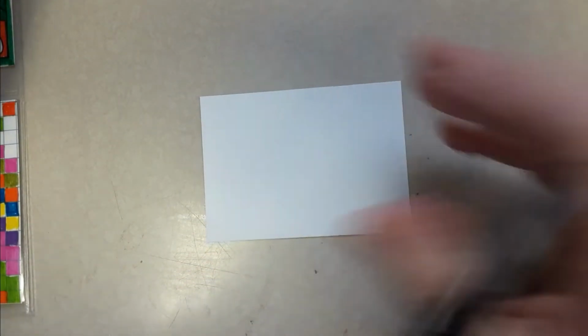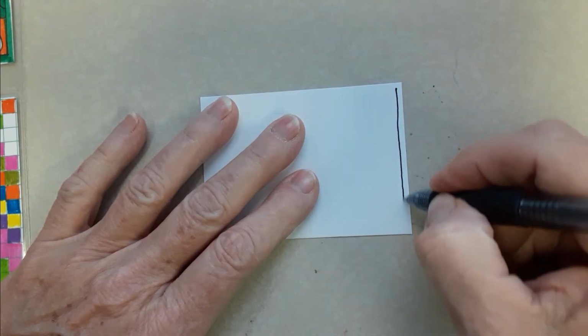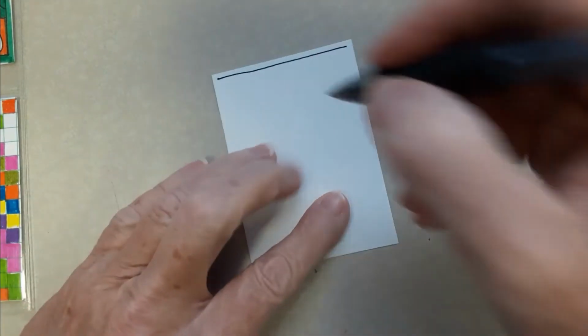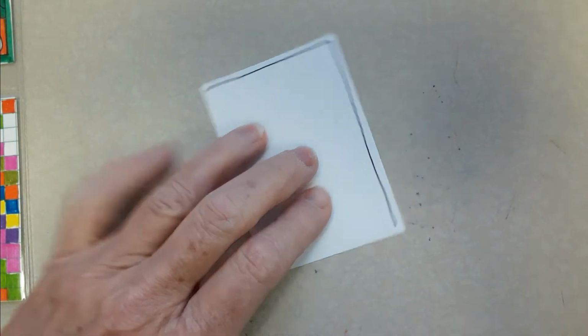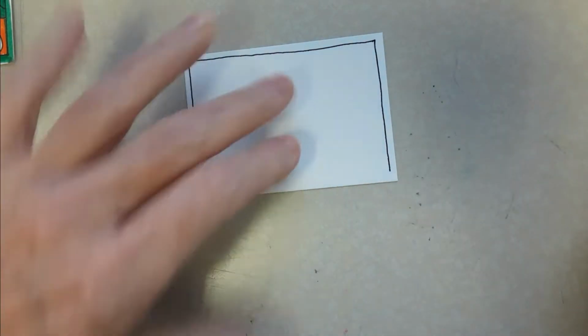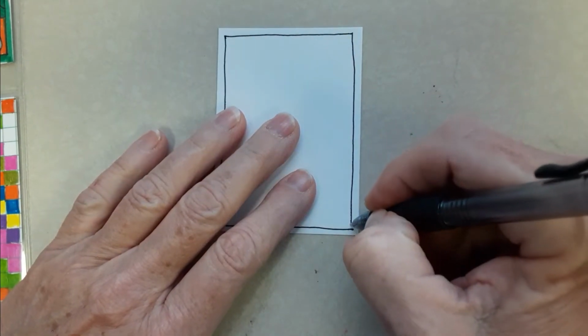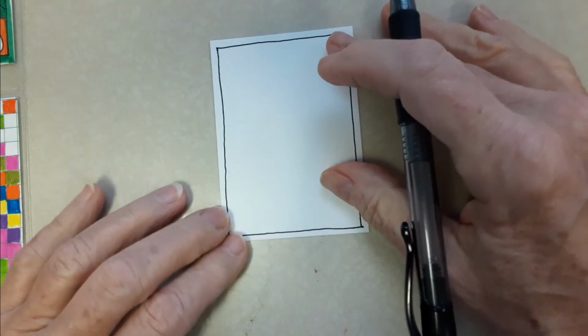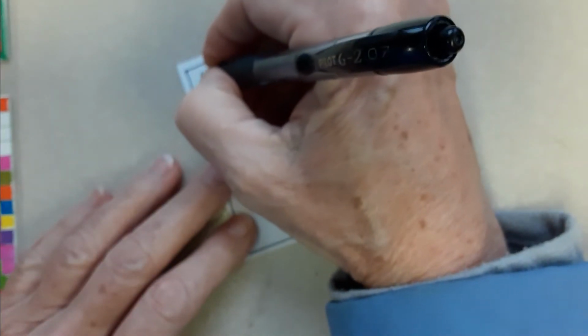So grabbing my card here, I'm going to quickly draw my border. I do have a black pen, remembering that you can begin by drawing with pencil, but hopefully you're getting used to having some confident mark making skills, because you've been working with me for a little while and you're doing a great job. All right, let's see. Maybe I'm going to draw a star.